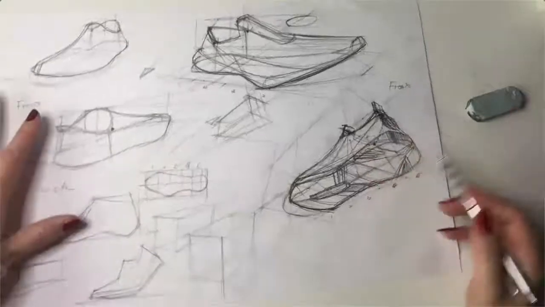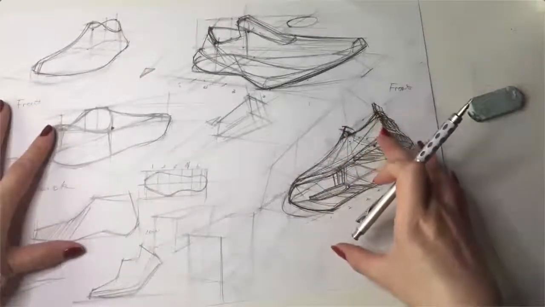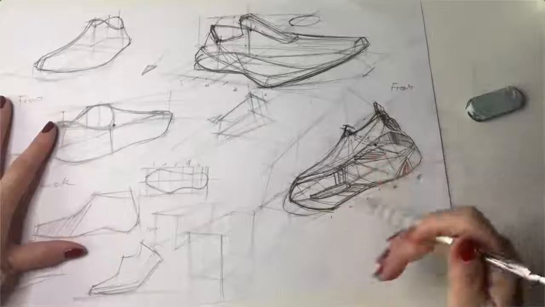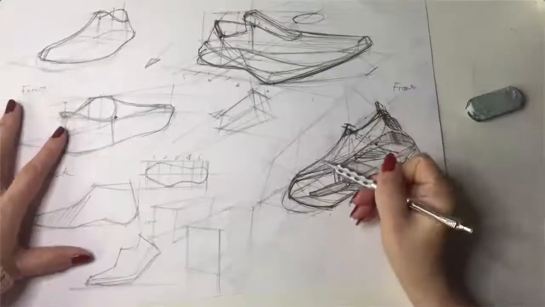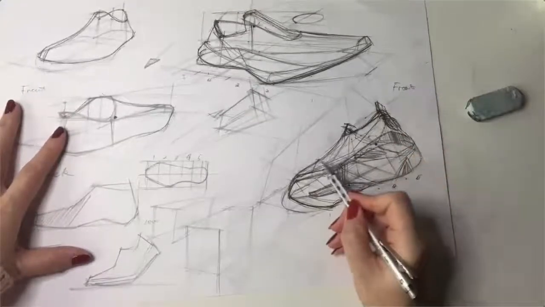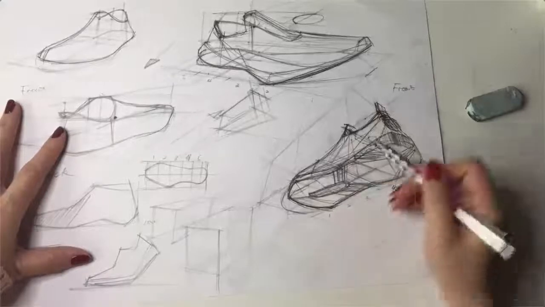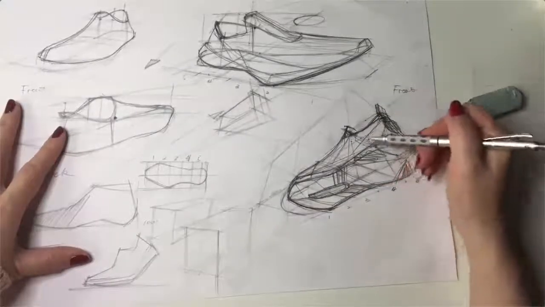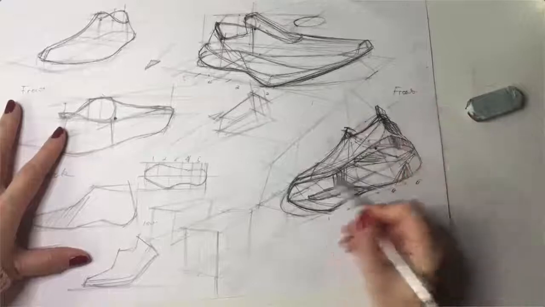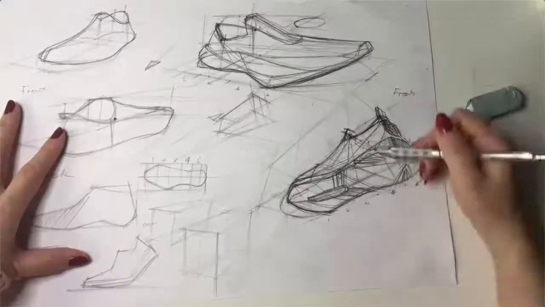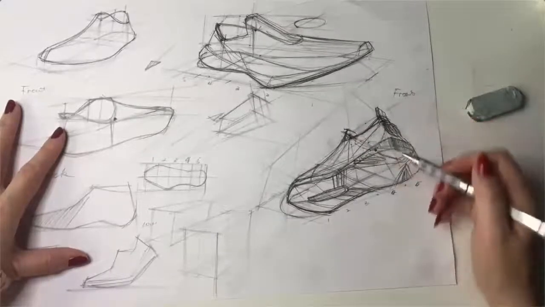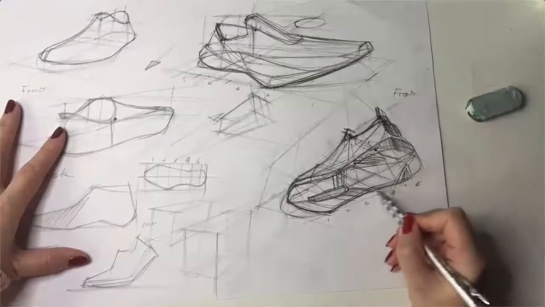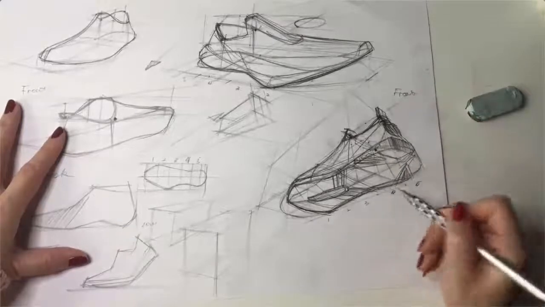Okay, since I'm doing a demo, I have too many lines here. Usually we need to control our line weights at the beginning. And if you have those lines on different planes, it will help us to understand the structure better. It's a little off here.